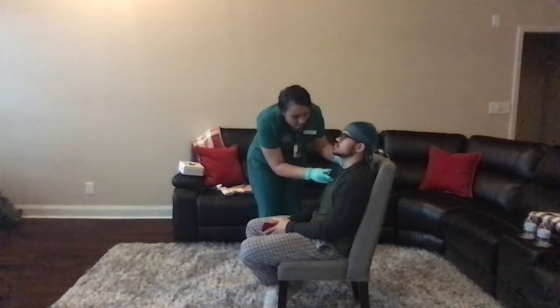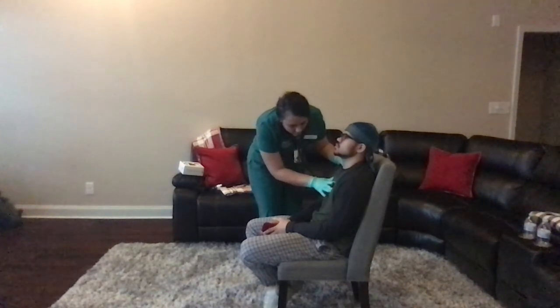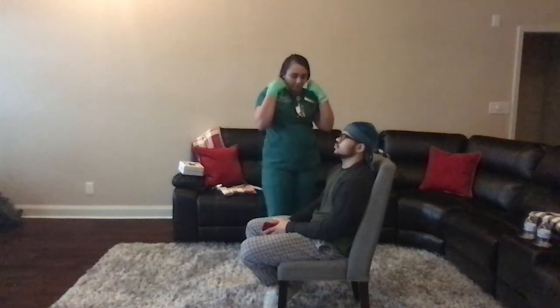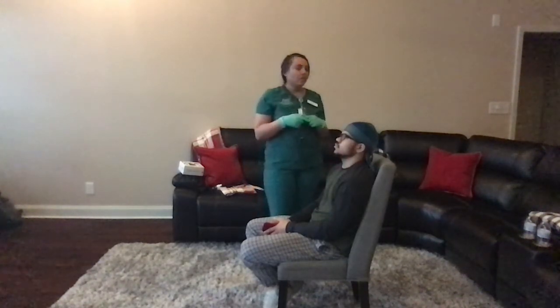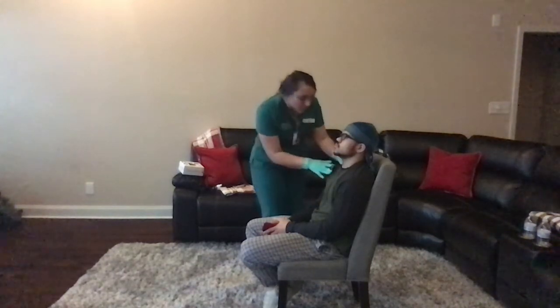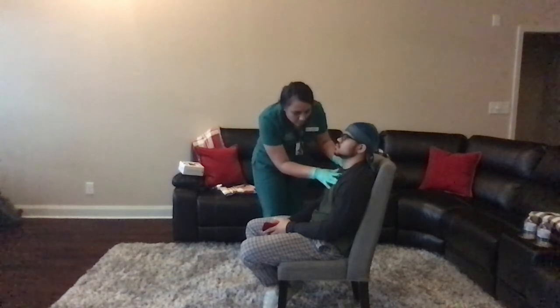Aortic, pulmonic, tricuspid, and mitral. I'm going to make sure that I'm listening at each of those for 10 to 20 seconds, and now I'm going to do 6 points on the front of the chest.